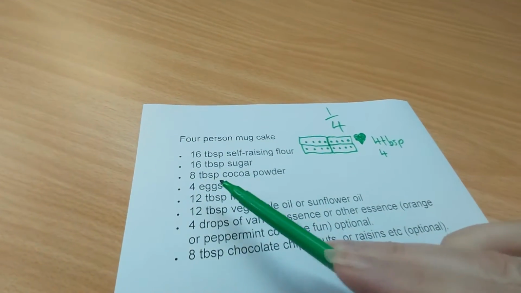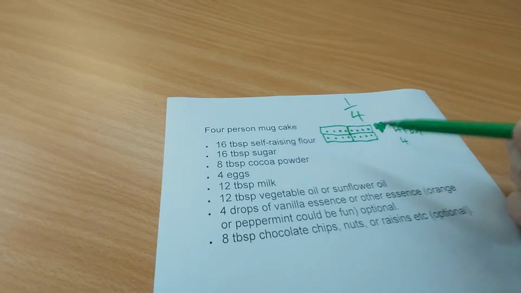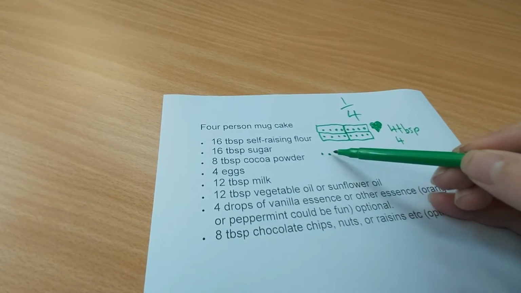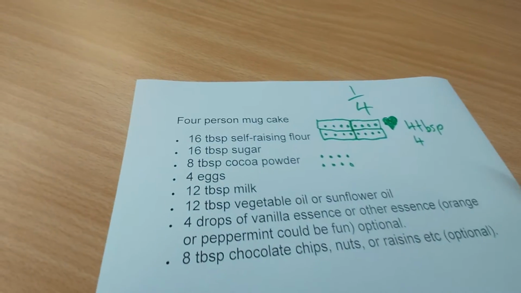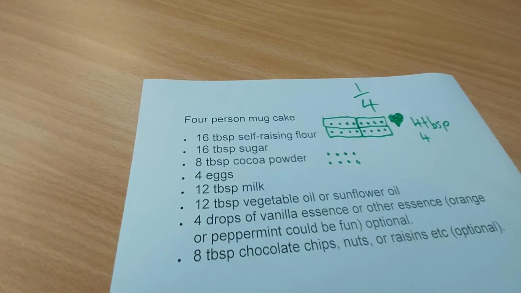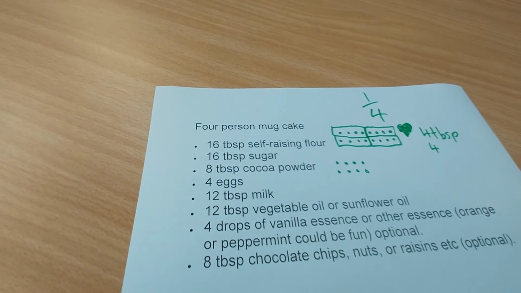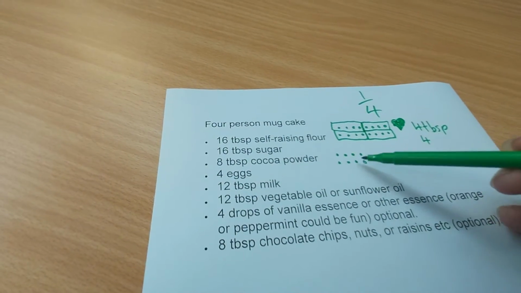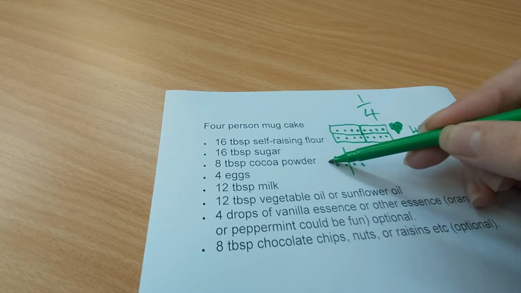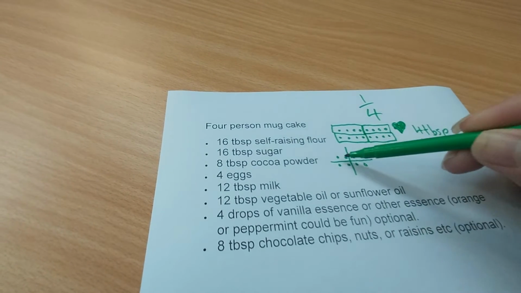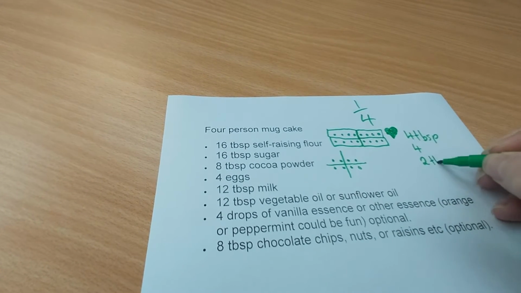Now, when you get to 8 tablespoons of cocoa powder, what is 1/4 of 8? Now, a strategy you can use for this, 1, 2, 3, 4, 5, 6, 7, 8. When you're looking at quarters, you can half something and half something again. You can times it on your calculator by 0.25. There's lots of different ways that you can do this. This, I think, is a really good visual here. Now, if we were to separate this into 4 equal parts, we get 2 in each. So we should end up with 2 tablespoons of cocoa.